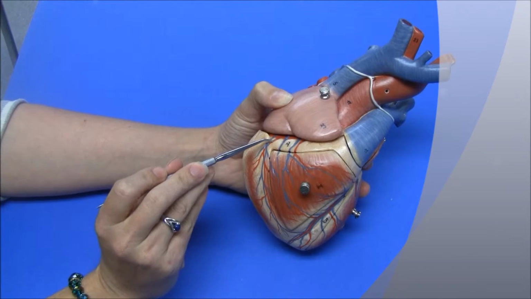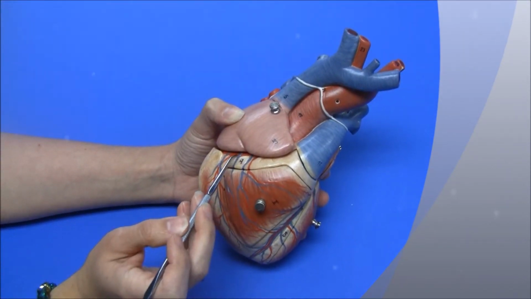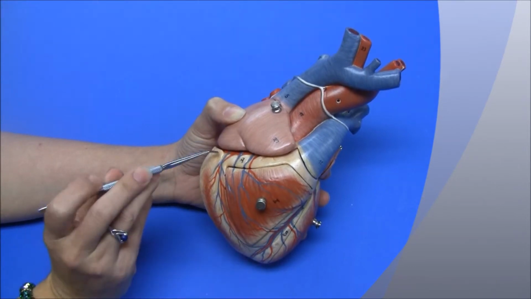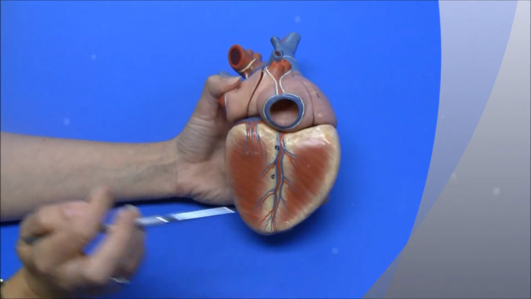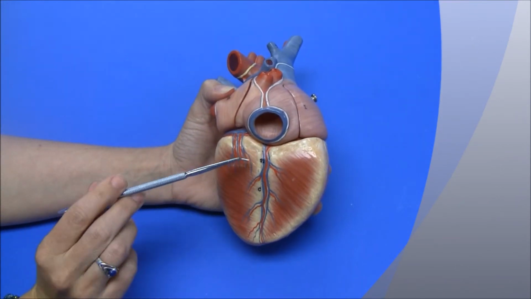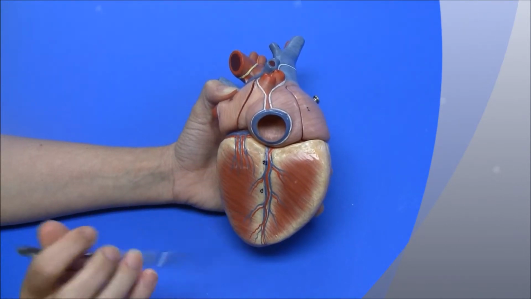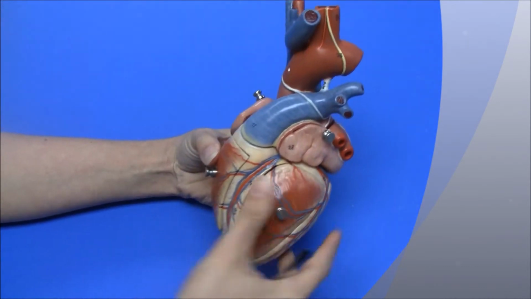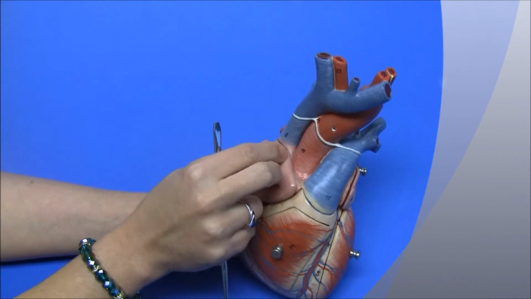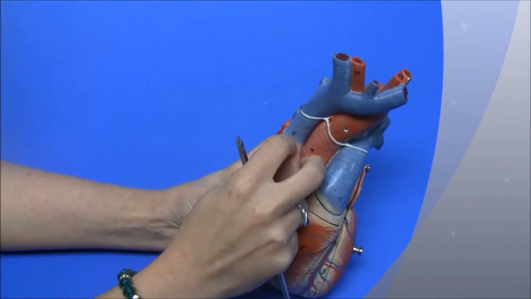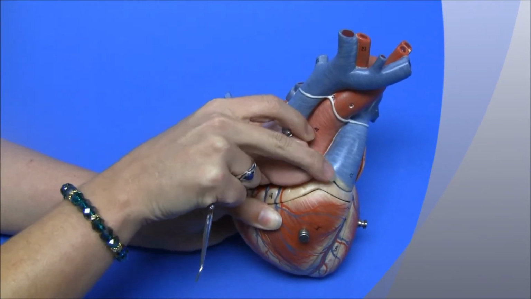This is the marginal artery, and underneath the right atria is the right coronary artery, and this is the small cardiac vein. And down the middle of the back is the middle cardiac vein and the posterior interventricular artery. I think that's all the surface features of the heart. So we'll just start tracing blood flow through the heart and look at some of the internal anatomy.